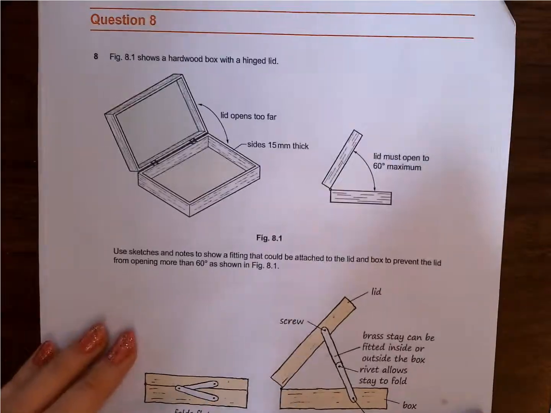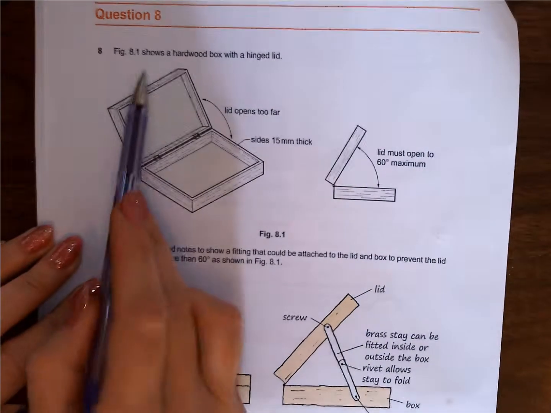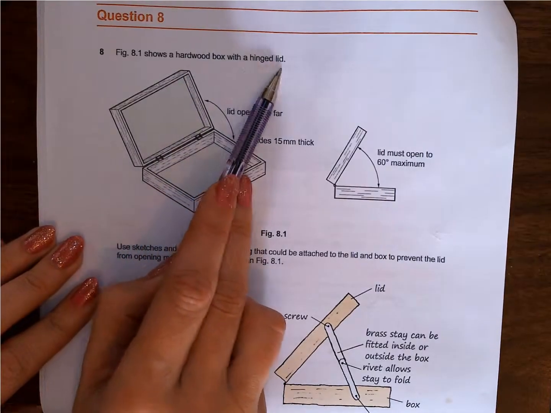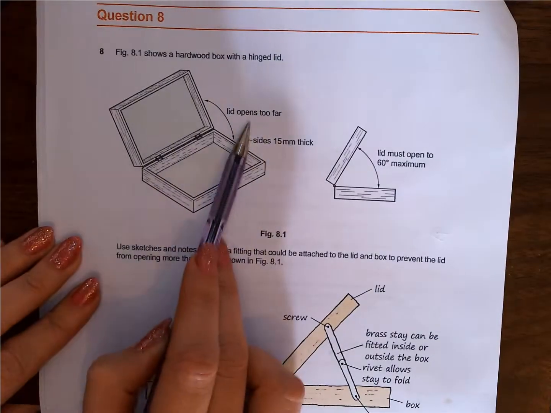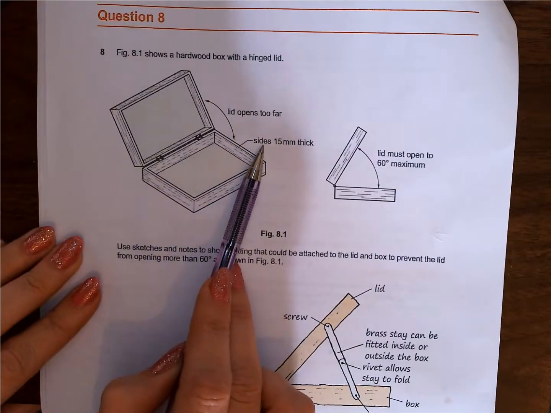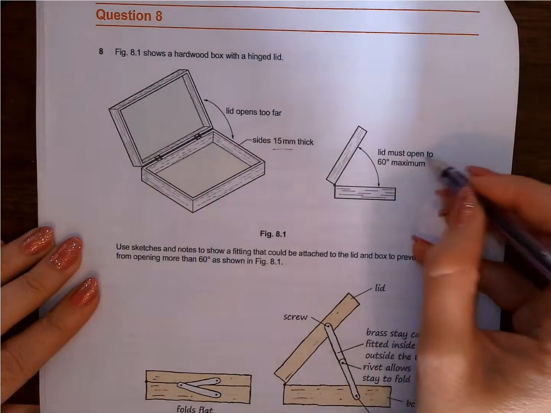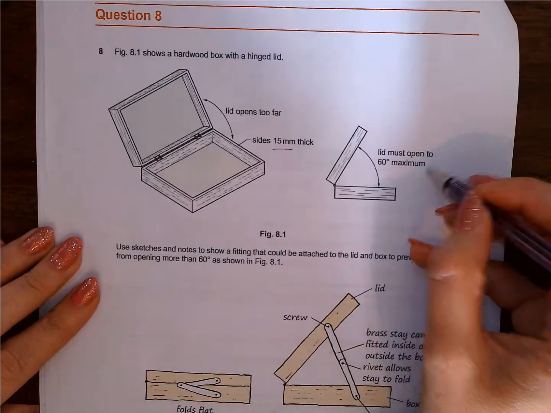Almost there. A few more questions left. Here we are going to look at a sketch. It shows a hardwood box with a hinged lid. Obviously the lid opens a little bit too far, and it's giving you a measurement: the lid must open to 60 degrees maximum.